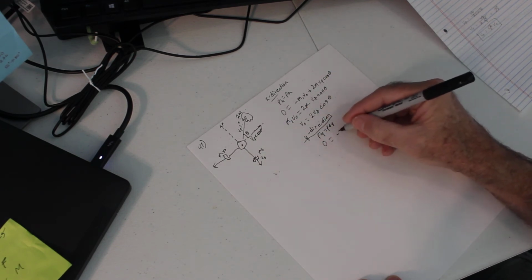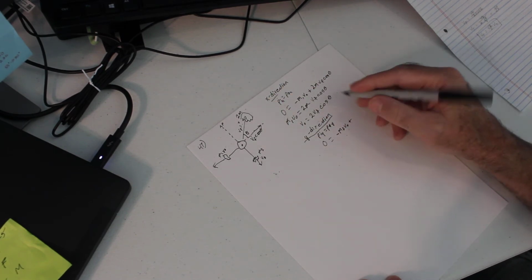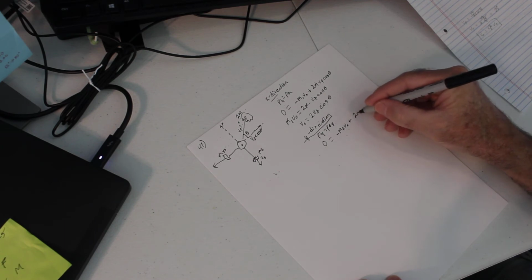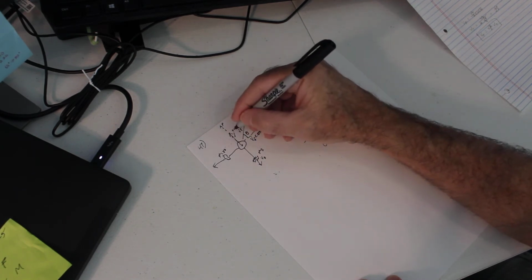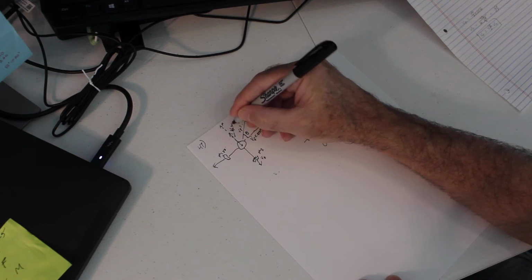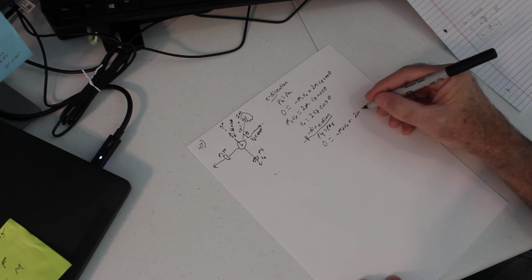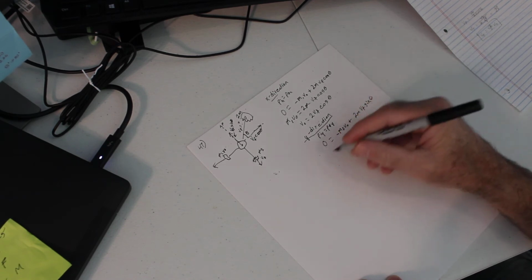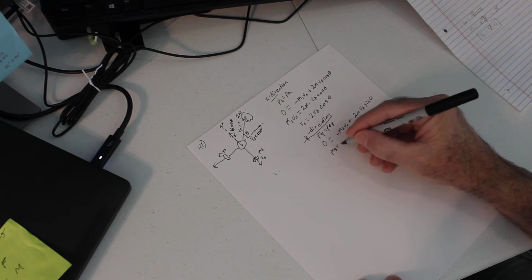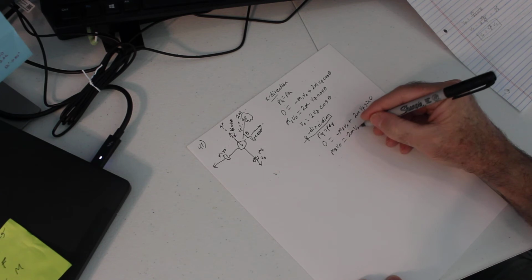So this is negative m2 v naught because it's going down, plus 2m, but now we need the y component here, which is v final sine of theta. So this is 2m v final sine theta. And I'm going to, again, move this over and get m2 v naught is equal to 2m v final sine of theta.